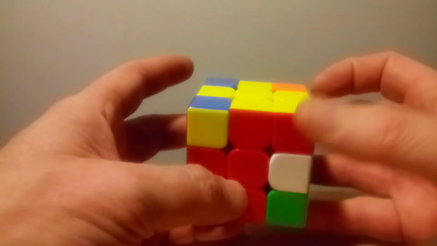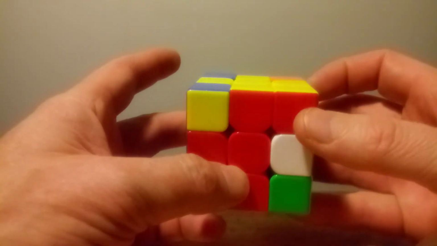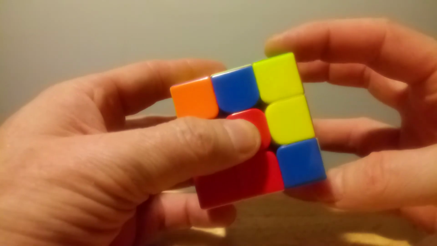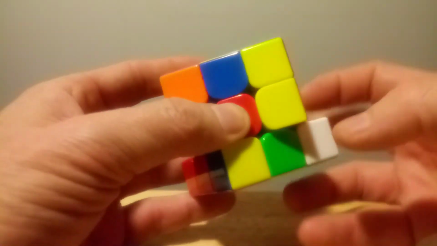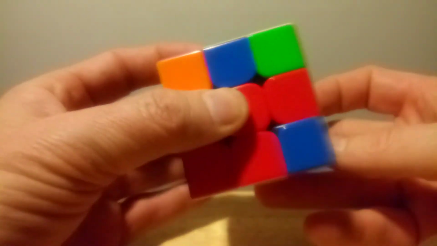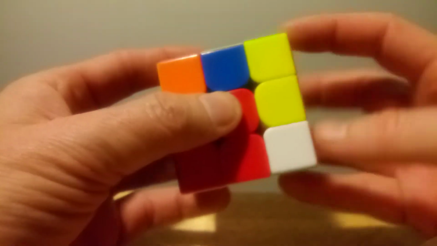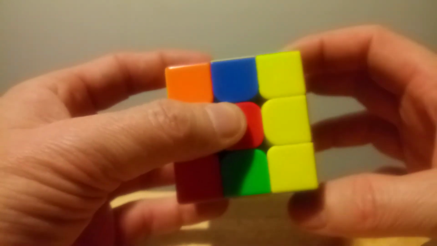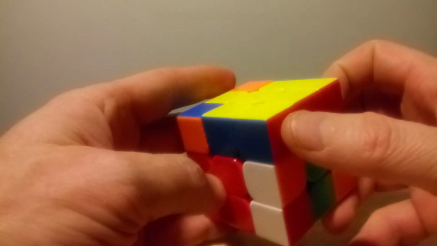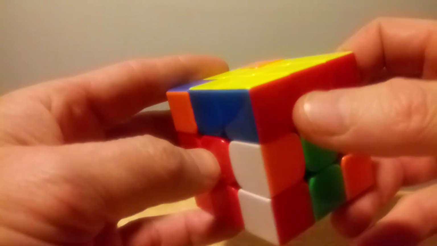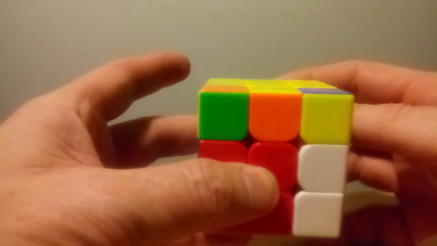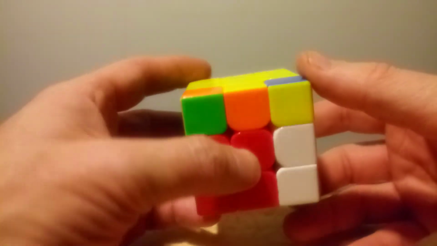Then what you do is you leave it right here, then you turn the top and do the same move again. Right invert, down, right, down invert. So that piece is in place now, right here. And you leave it right here. Do it again, same move.